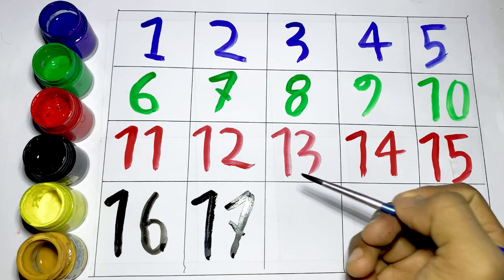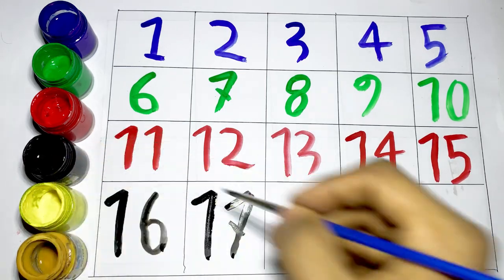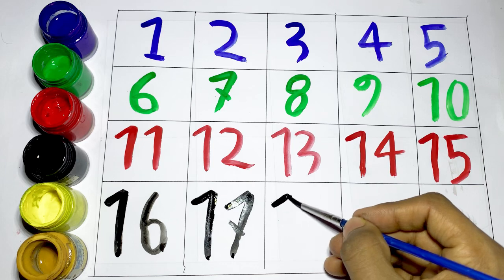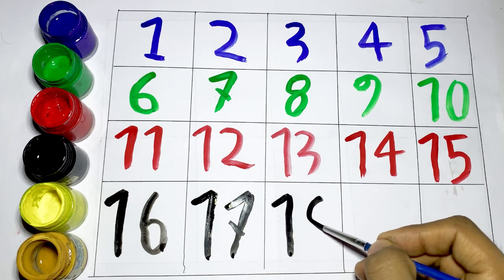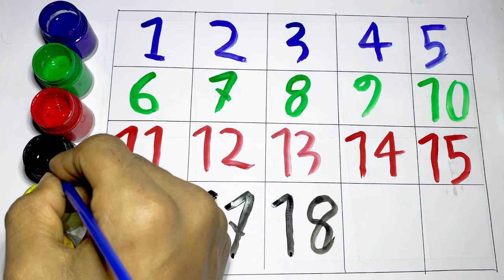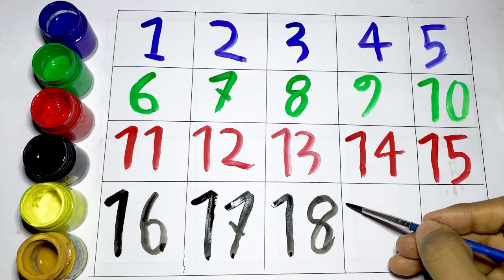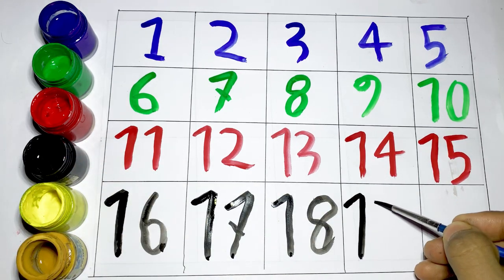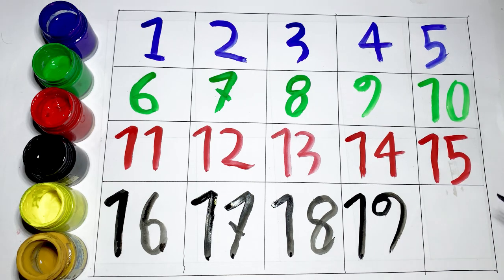Kids, now draw 18. The numbers of 18. And again use black color. Kids, now draw 19. The numbers of 19. Kids, last draw 20. The numbers of 20.